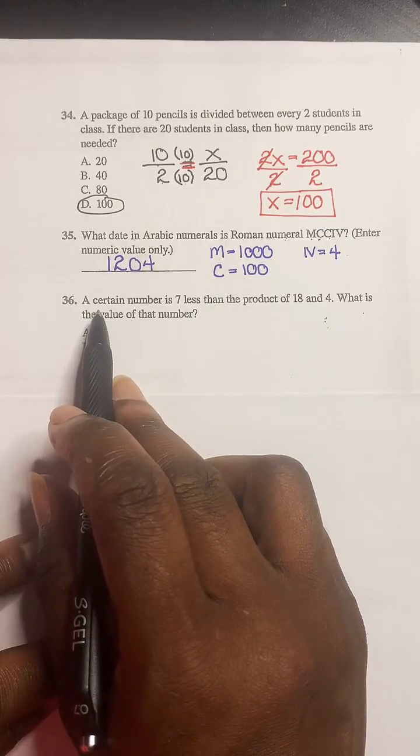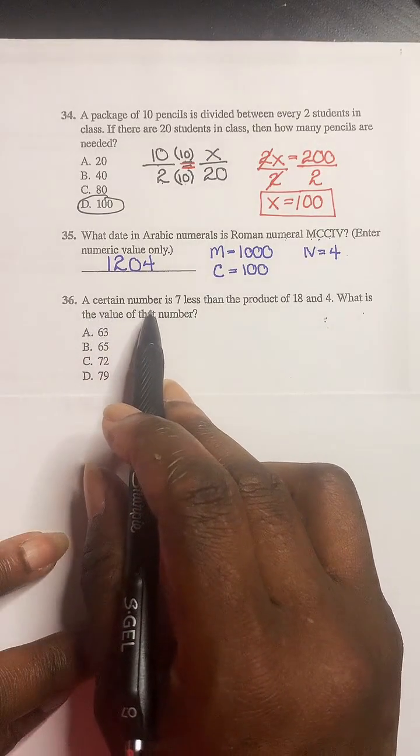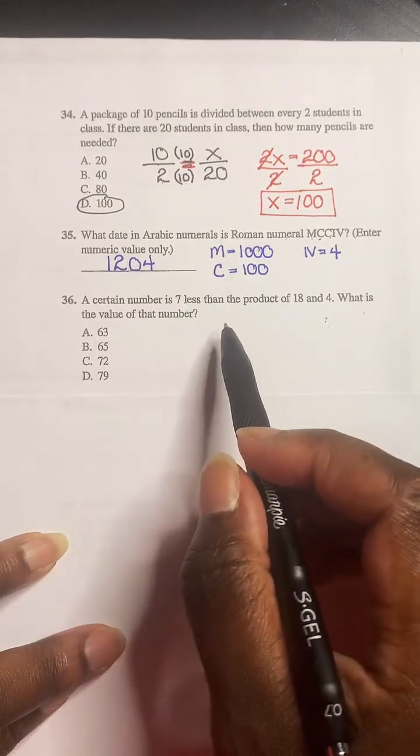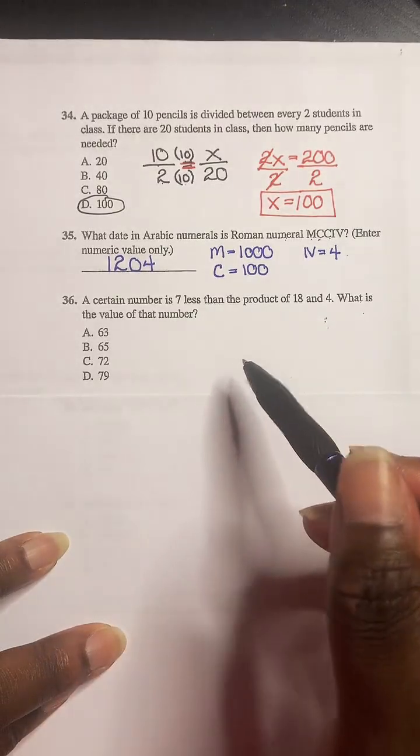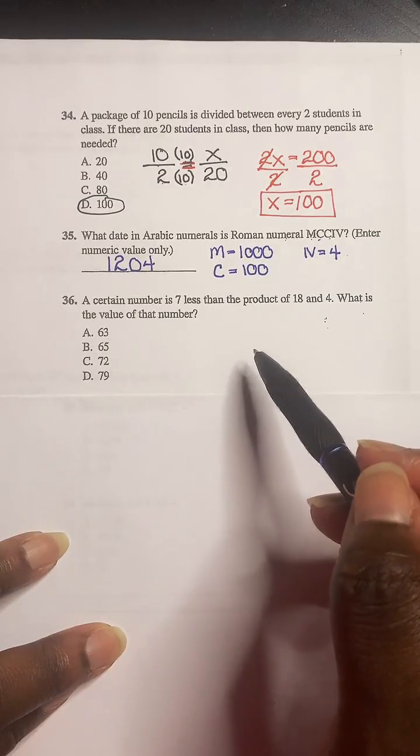So setting up questions like this is your worst weakness. Not a problem, Mr. L. That's what we're going to do. We're going to see if we can break it on down. Randy's saying A. We got B. B according to my mental math.